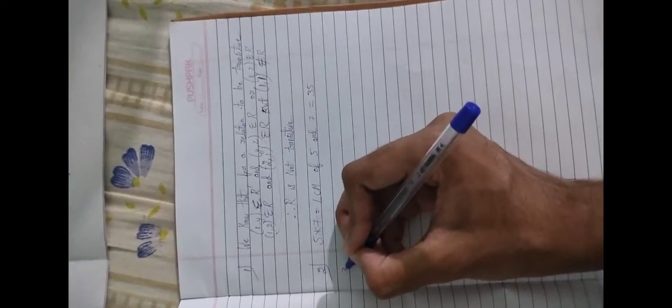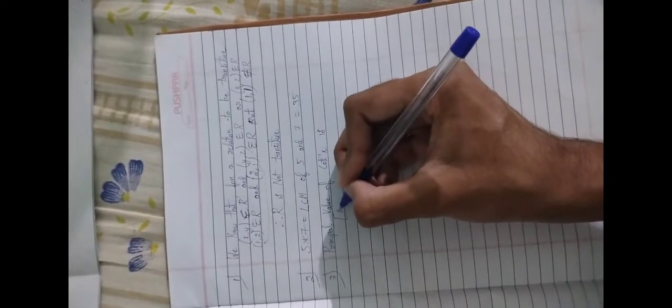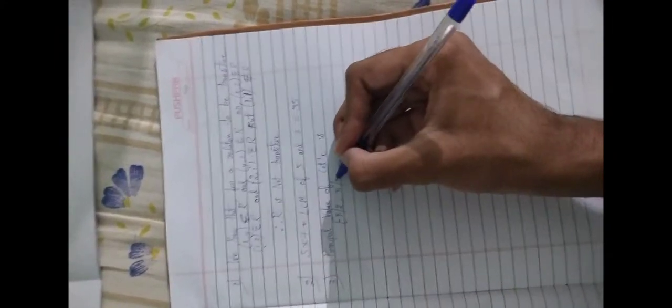Here they have asked, you have to write the principal value branch of y equal to cot inverse x. So we have to write the principal value of cot inverse x. The principal value of cot inverse x is (0, pi). Okay, so this is the principal value of cot inverse x. This is the answer for question number 3. So we have done question number 3.